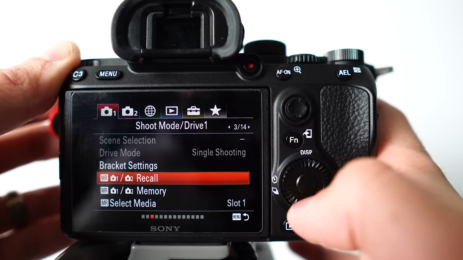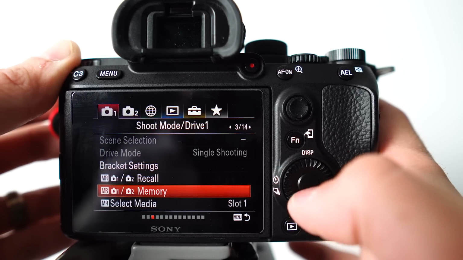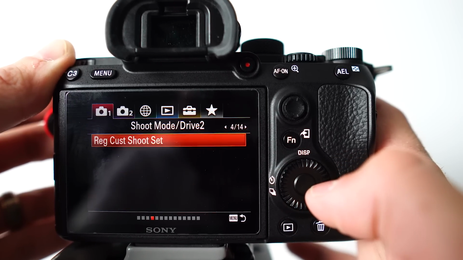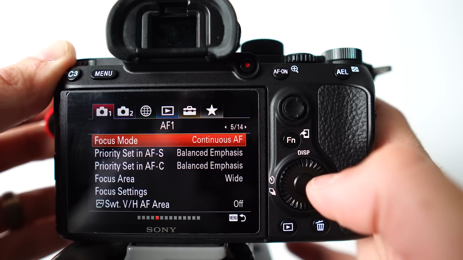This is where you would control your custom functions and your custom settings. I'll show you how to do that later on. Leave that set like that.